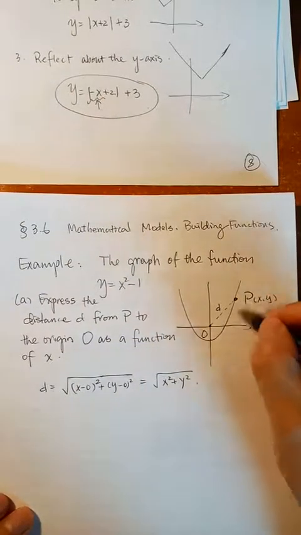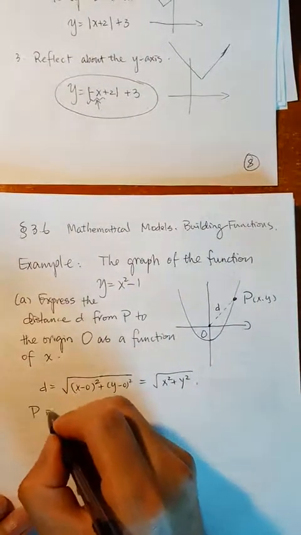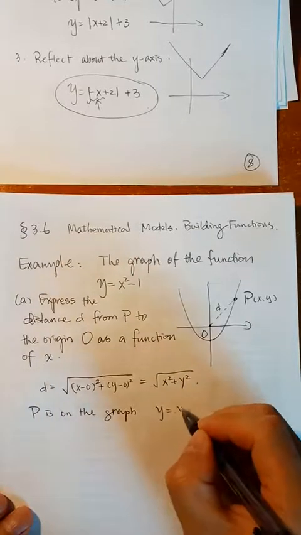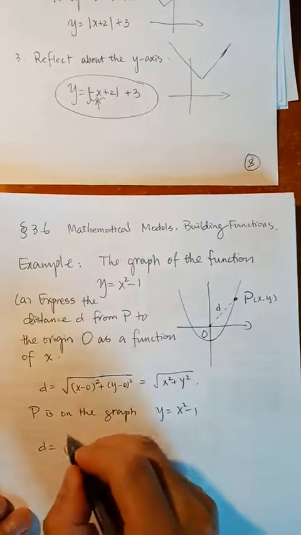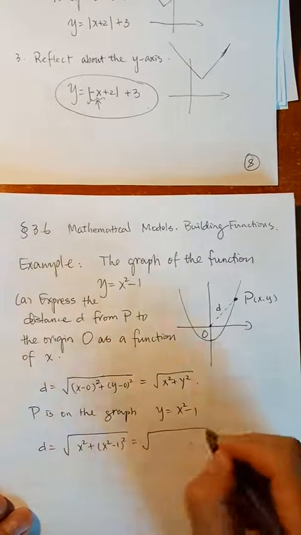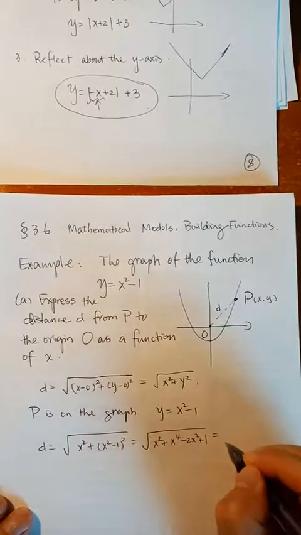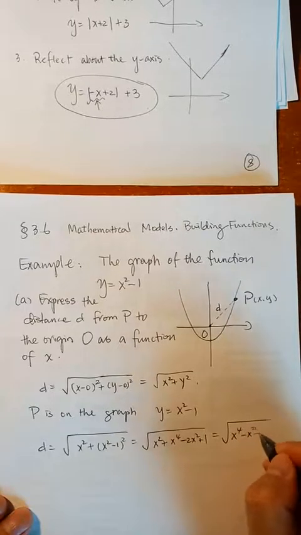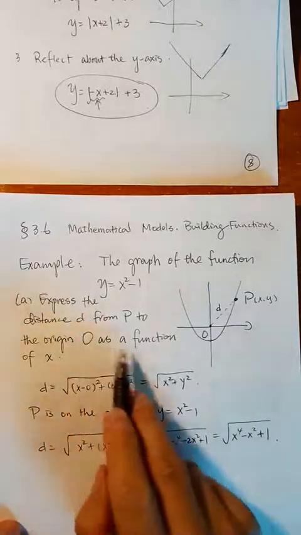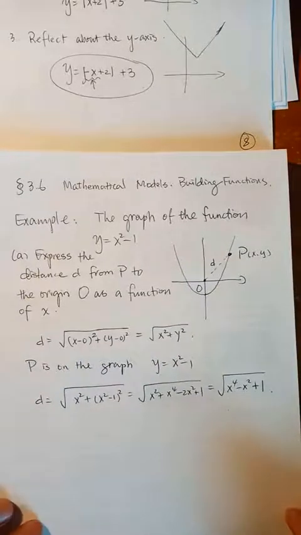And this point P is on the graph. On the graph, x and y satisfy the equation. So y is x squared minus 1. So the distance is the square root of x squared plus (x squared minus 1) squared. That is x squared plus x to the 4th minus 2x squared plus 1. So it becomes the square root of x to the 4th minus x squared plus 1. So this is the answer. Express the distance as a function of x. So this is the distance as a function of x.